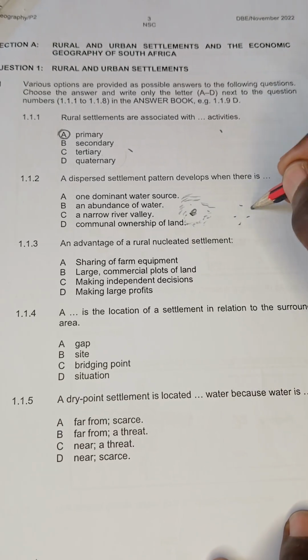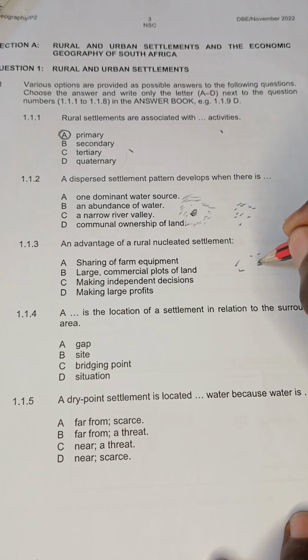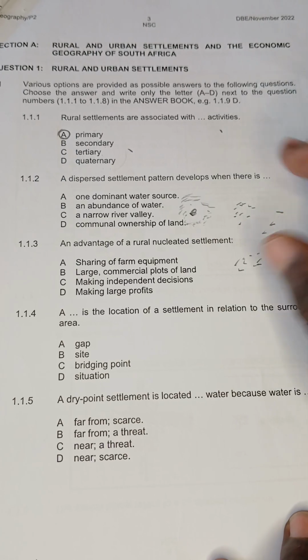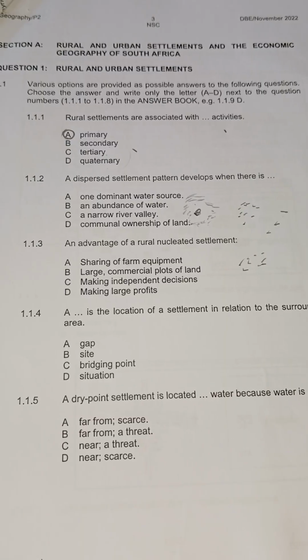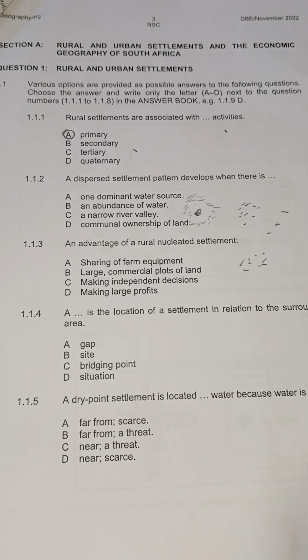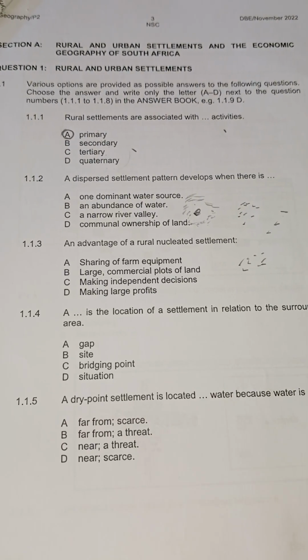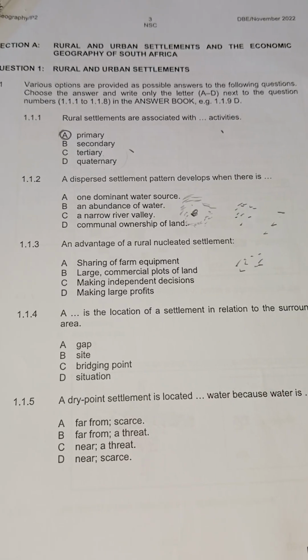Or it can be, we have got people here, then we have got a lot of people here, then we have got a lot of people there. That's what we mean by clustered. So basically we have got dispersed, which is also known as isolated. Then we've got nucleated. We also have clustered. I think you understand what I've said from my explanation.